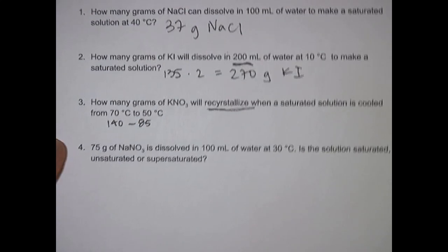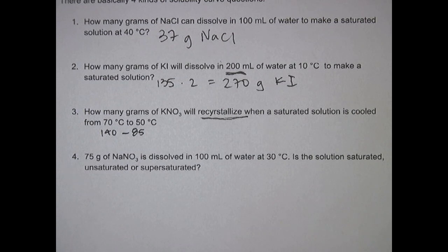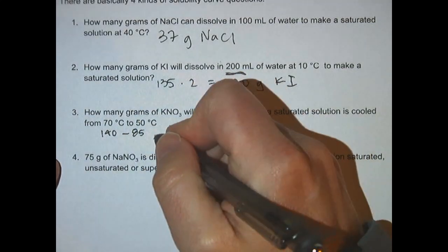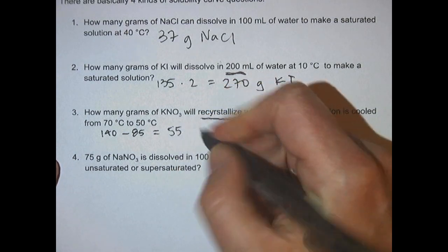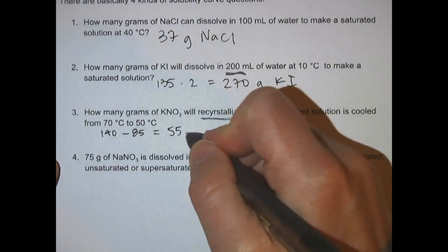So that's going to turn into a solid, because it can't hold 140 anymore. It can only hold 85. So the difference is what will be sitting at the bottom at that point. All you do is take 140 minus 85, and you end up with 55. So there'd be a little pile of potassium nitrate at the bottom after it cools that would weigh 55 grams.